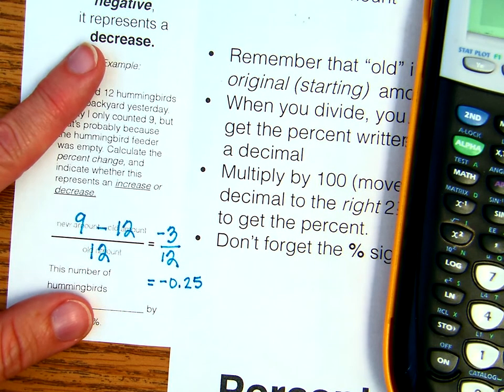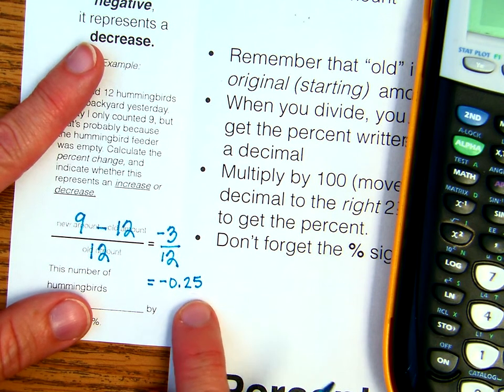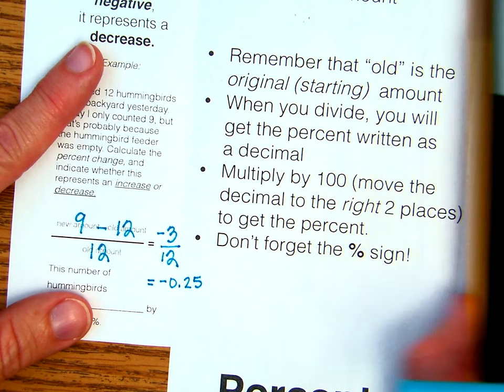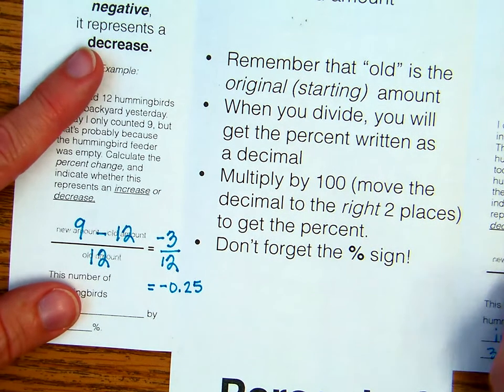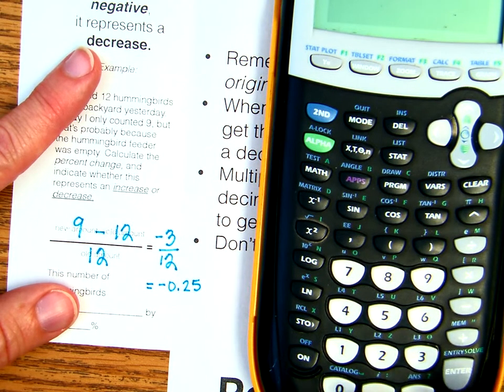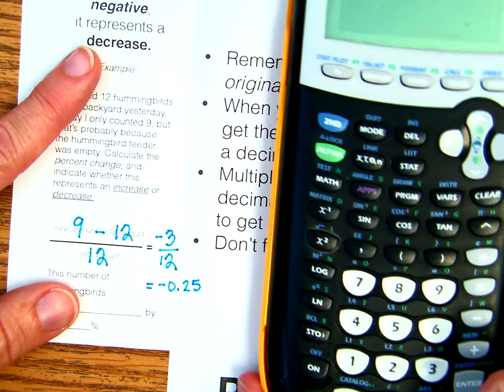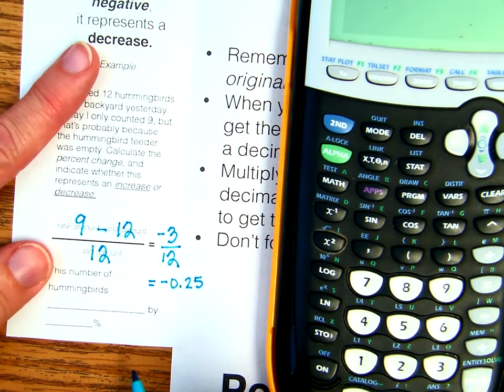or negative 25 hundredths. Remember, that is the percent written as a decimal. We need to move the decimal to the right 2 places, which is what's happening when we multiply that number by 100 to get the percent written as a percent and not as a decimal. So that comes out to be negative 25%.